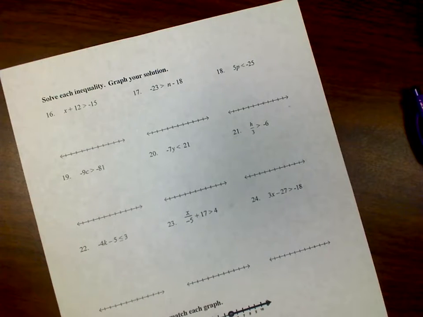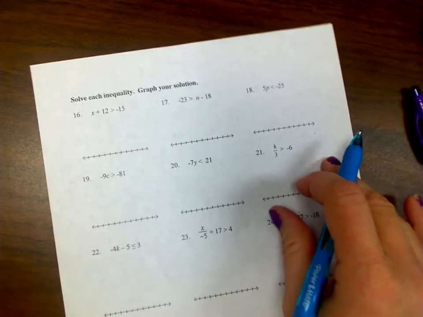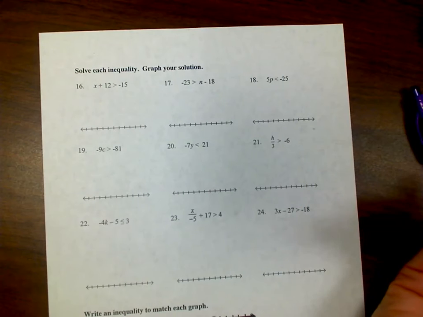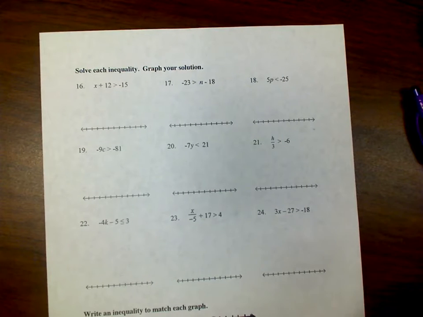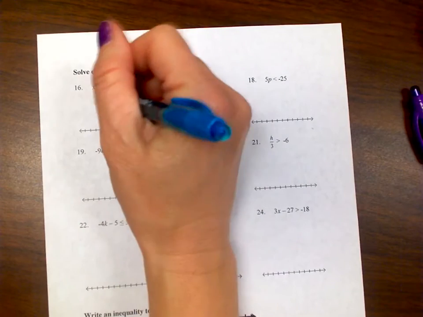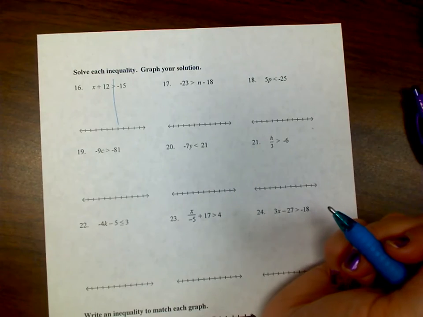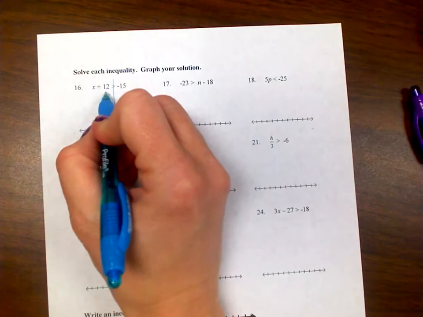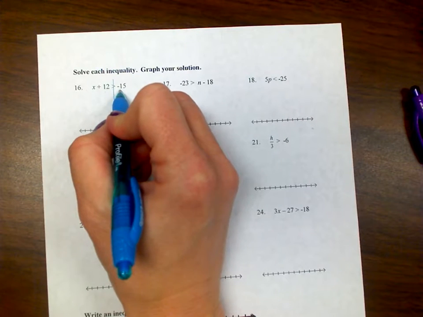Number 16. This starts your inequalities. Pretty much what we just did, but just a little different. But again, I want to keep things balanced. So I want to put 12 on this side to get x by itself.